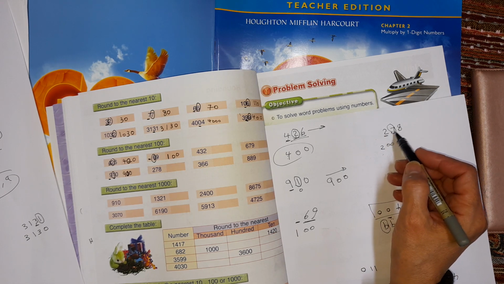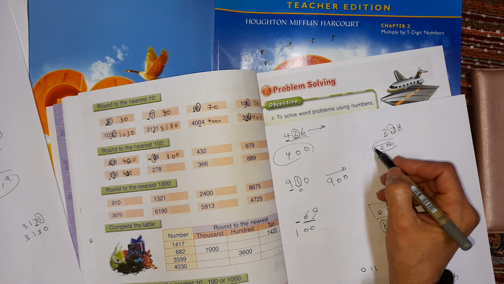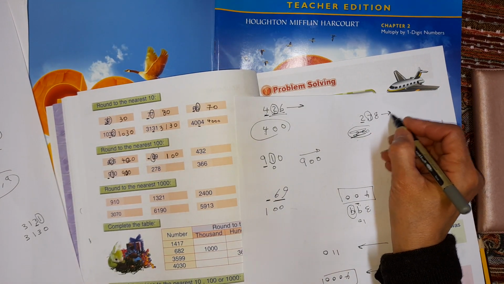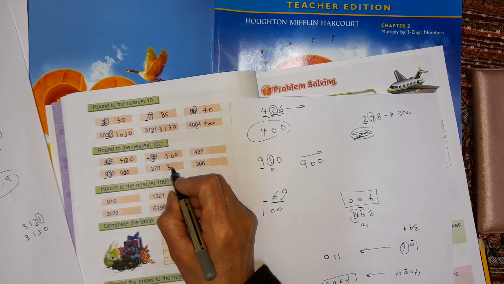Okay, so 278 will be rounded to what? No, sorry, 278. The 7 will give the 2 1, so it will be rounded to 300. Yes, 278 will be rounded to 300.